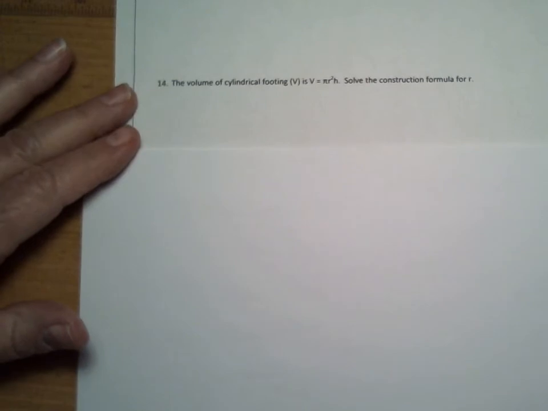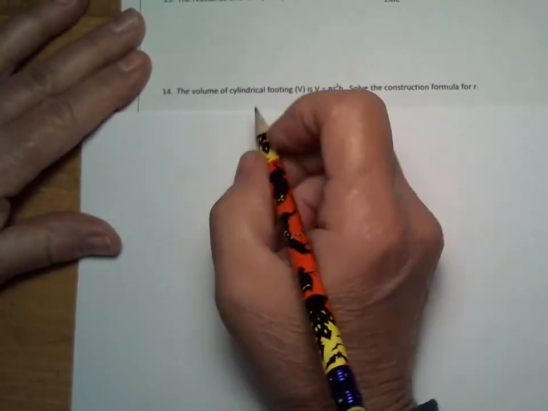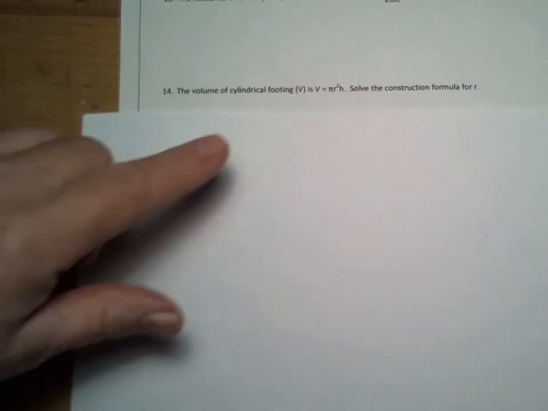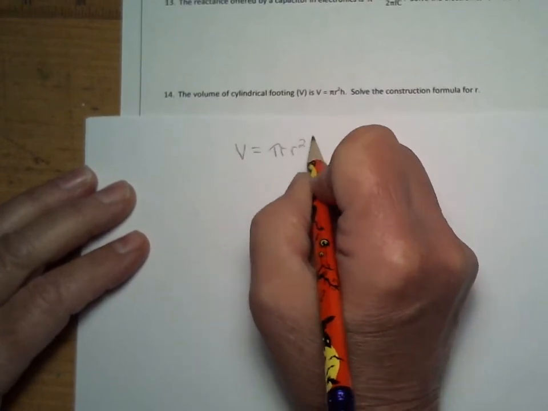Chapter 2 test review. We've got 2 more problems to go, 14 and 15. So let's quickly knock this out. Volume of a cylindrical footing is given by that formula. Volume is equal to pi r squared h.